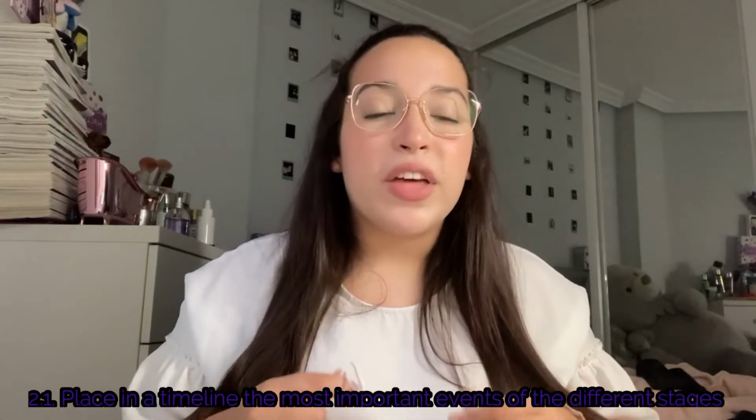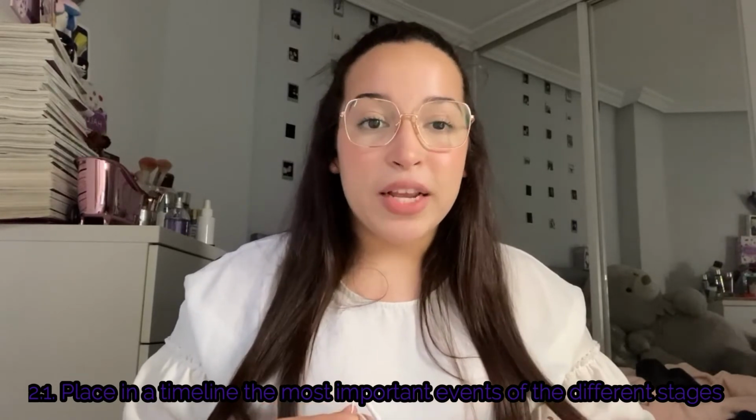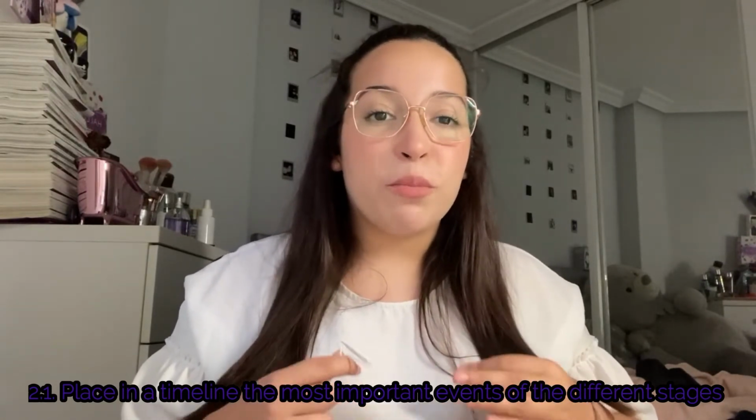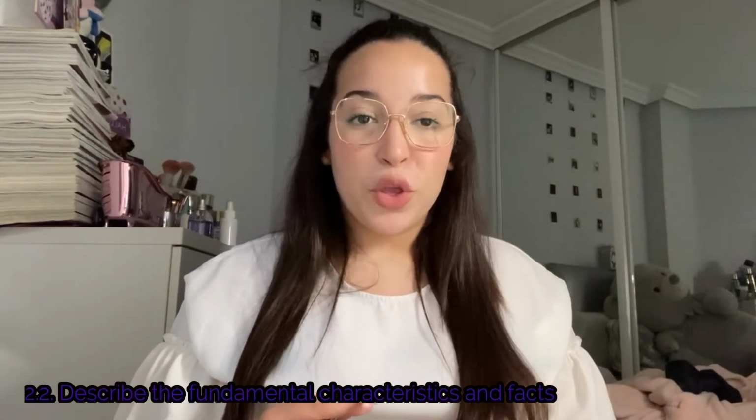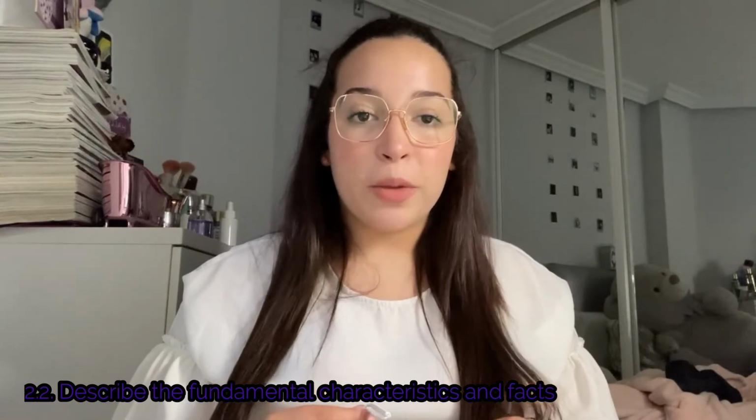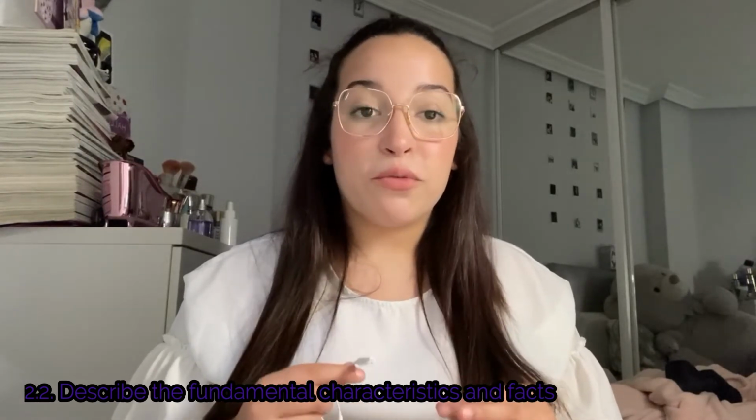And the last thing are standards. With this activity, students will develop the 2.1. That is the one that says that they must place in a timeline the most important events of the different stages of the history of Spain. And the other is the 2.2, which says that students must describe the fundamental characteristics and facts in the contemporary age in Spain.